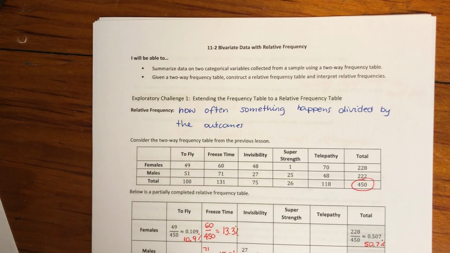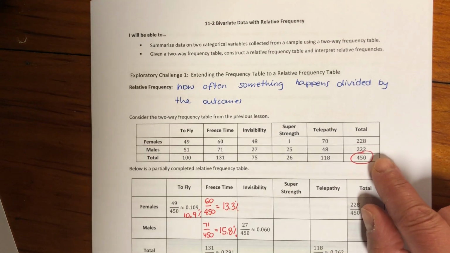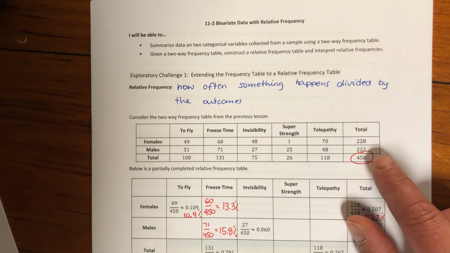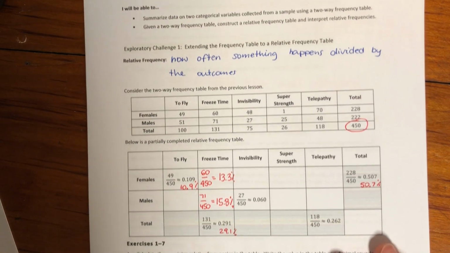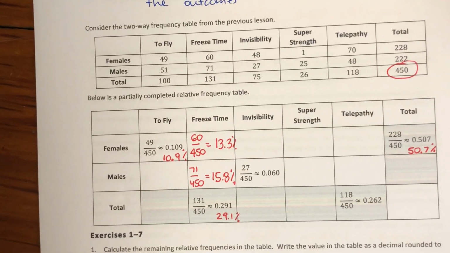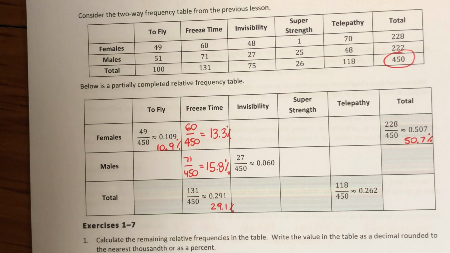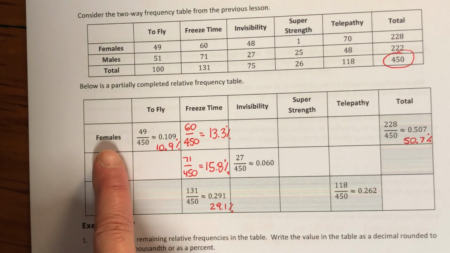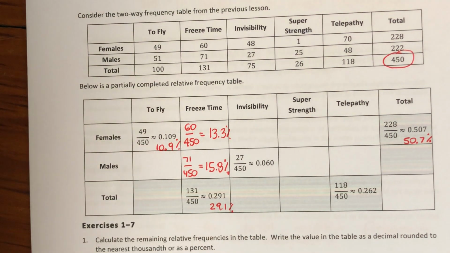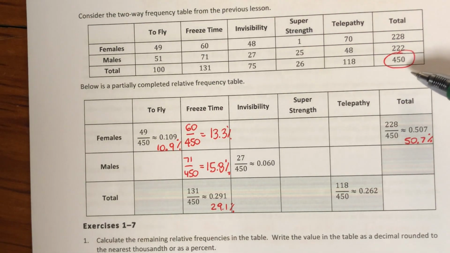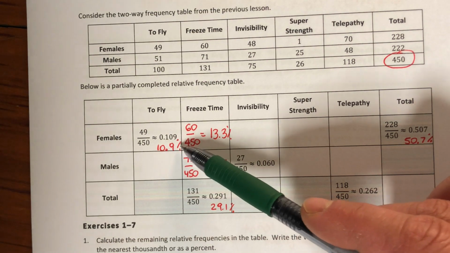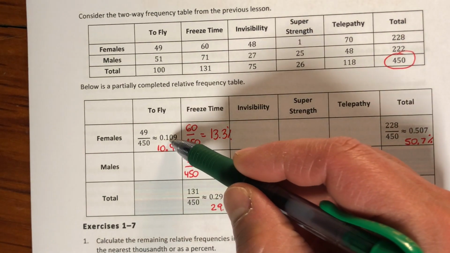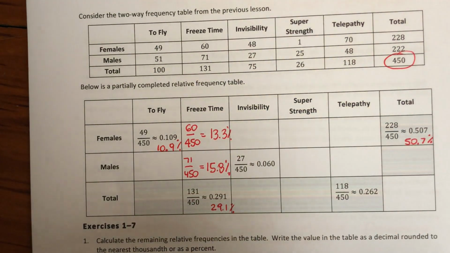Okay, so this is the table that we were working with yesterday, just our two-way frequency table from yesterday's lesson. And now below, I will zoom in a little bit more, is a partially completed relative frequency table. So if we look at the females, how many females chose the superpower to fly? It was 49, and it's always out of the total, which was 45. If you divide it, you will get approximately 0.109, and if you switch it into percentages, move the decimal 2 places, and you will get 10.9.